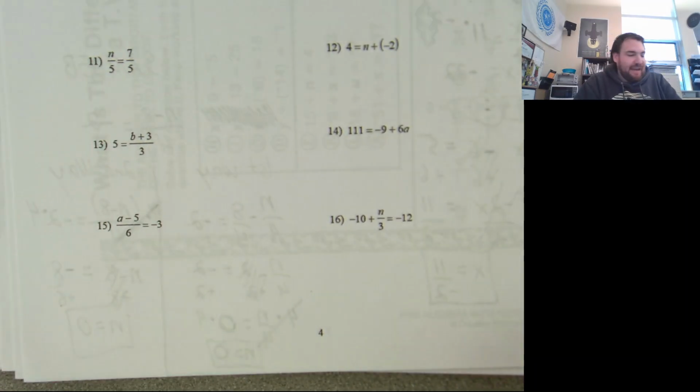So, a minus 5 divided by 6 equals negative 3. This is identical to the last example that I did.